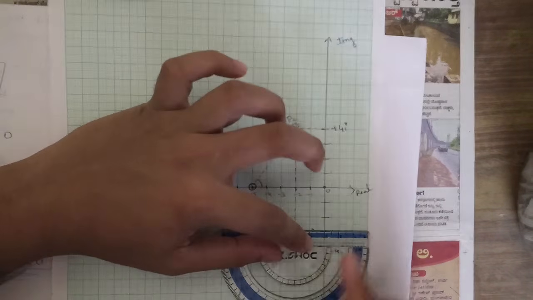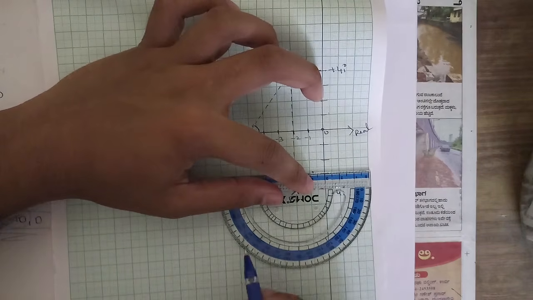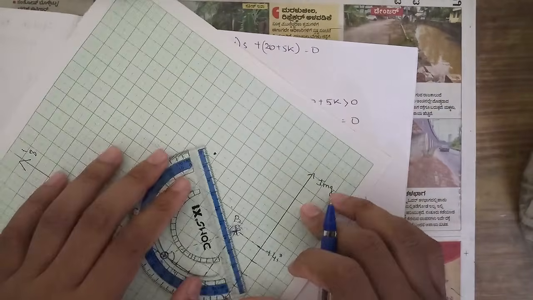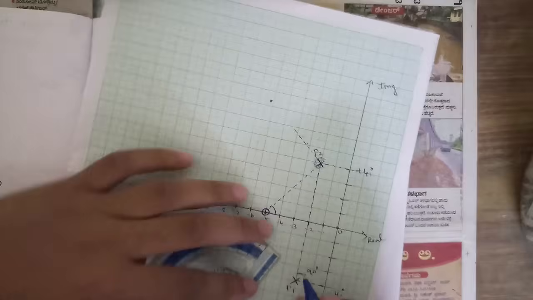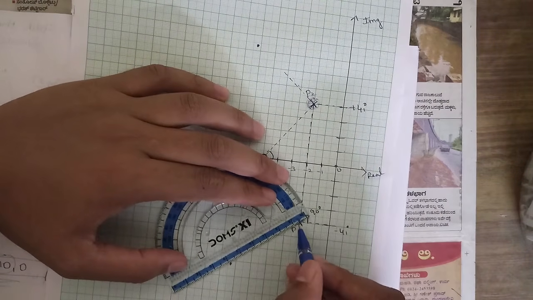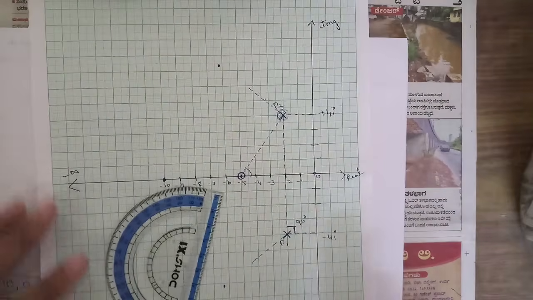From here, this is 140, right? So somewhere around here we would be getting 143 degree. After that, join that angle of departure. And here also, from this point to this point, join that angle of departure. So like this we are getting one plot now.